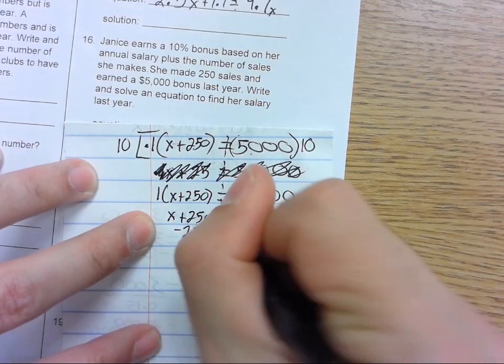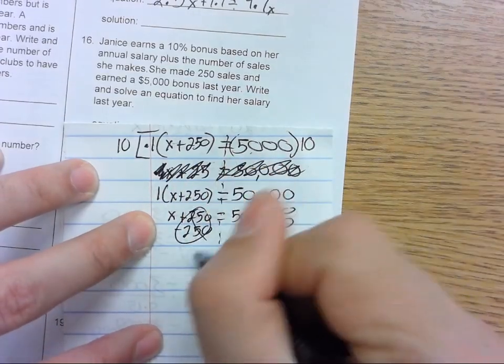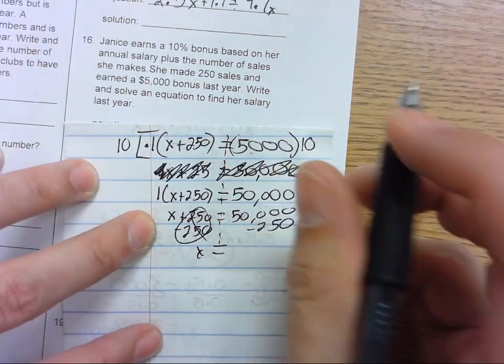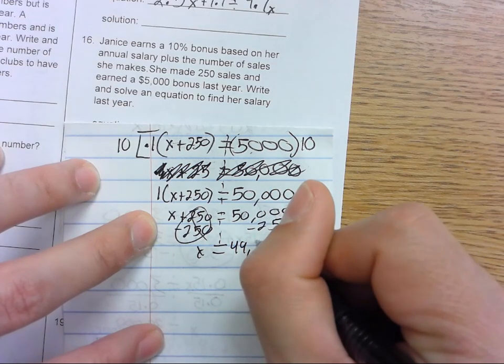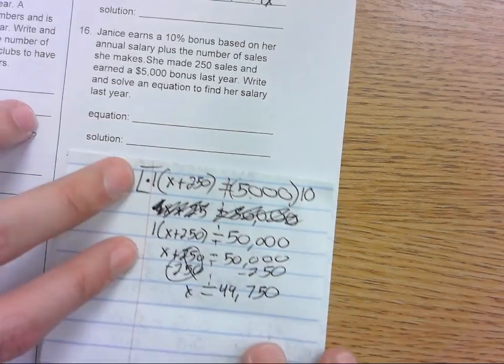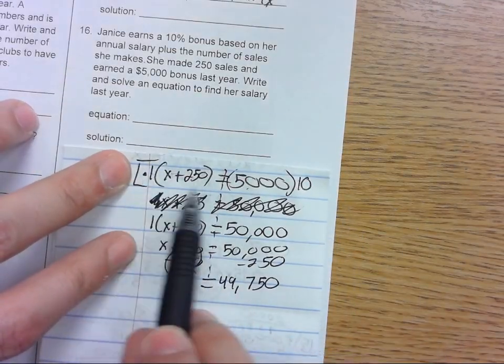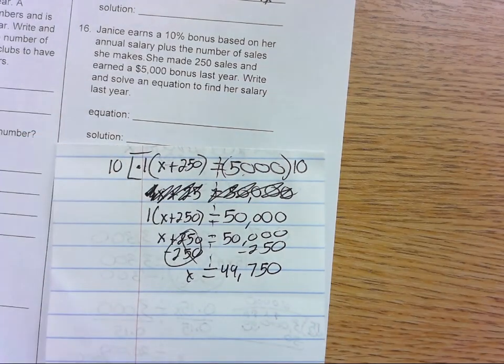Subtract 250. And so x would equal 49,750. So there was the equation, and the answer is 49,750.